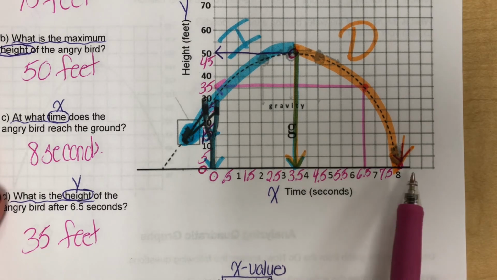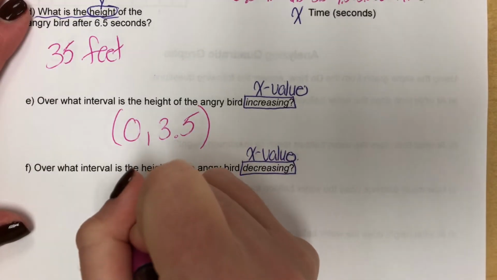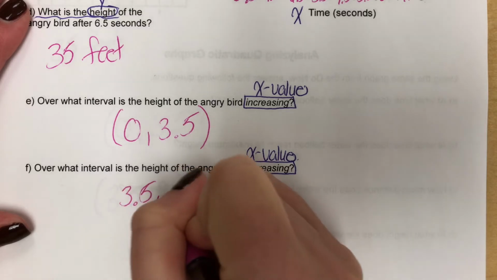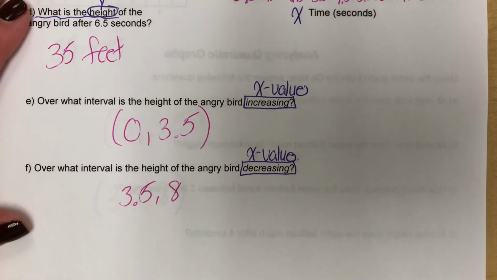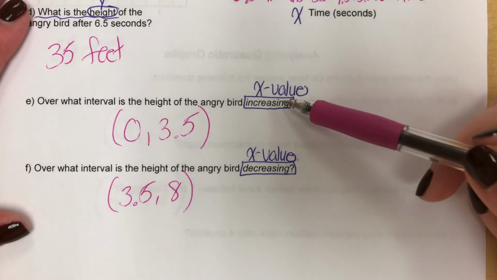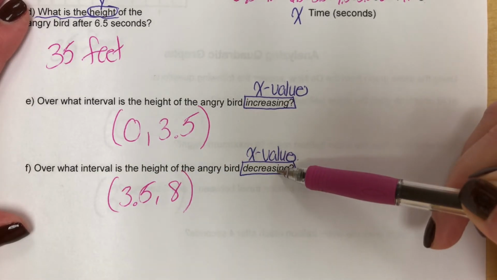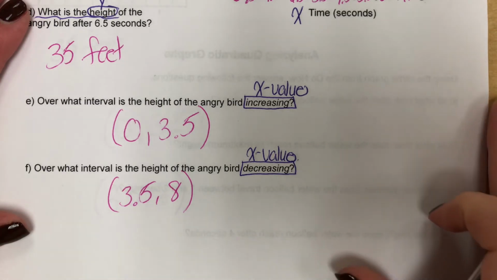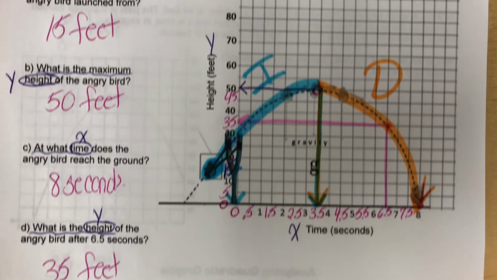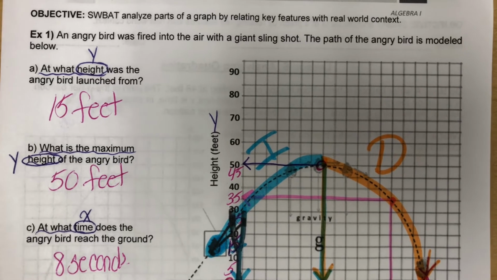So from 3.5 to 8, that's going to be where he is decreasing. Again, I'm writing this in interval notation. And again, I'm going to put parentheses around that interval because anytime I am increasing or decreasing, you always use parentheses to represent that. All right, so again, this was example 1. I'll meet you on the next page for example 2.